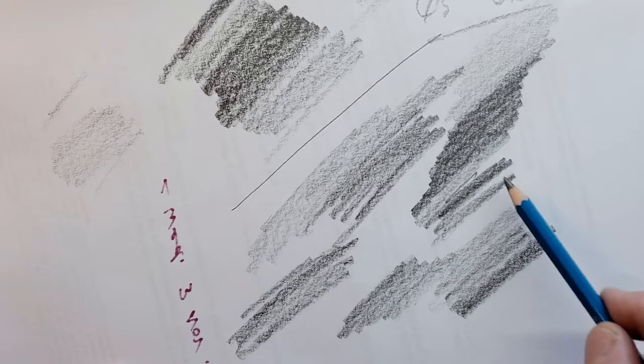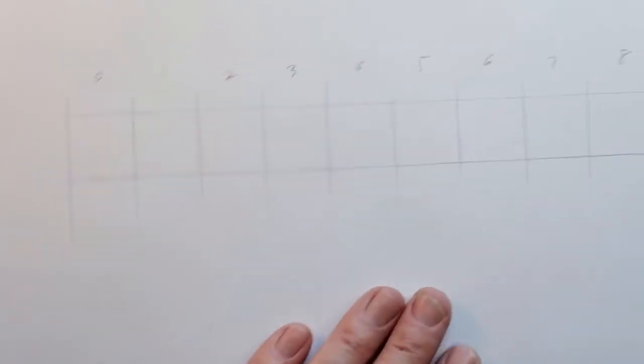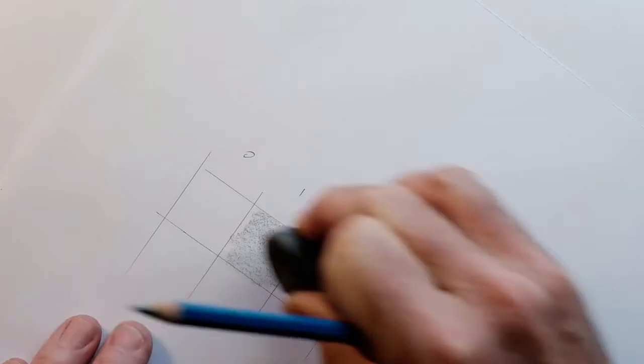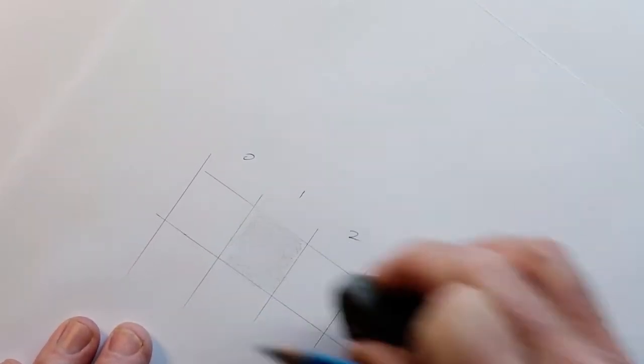It's the idea of light, you know, shadow and light. So I want 0 value here, right up to as strong as you can. So the best way I've found to get students to do this is to start really lightly, and that's too dark already, I can tell. Sorry, I forgot what I was doing. Start really lightly. I'll actually grab the 6B.